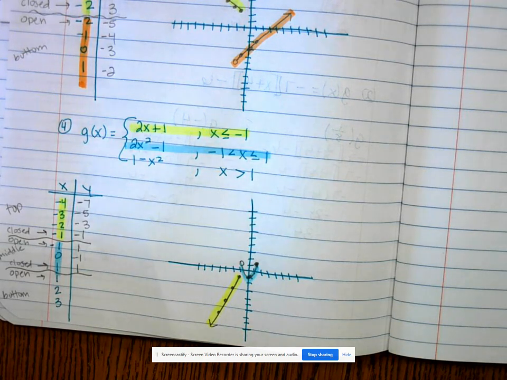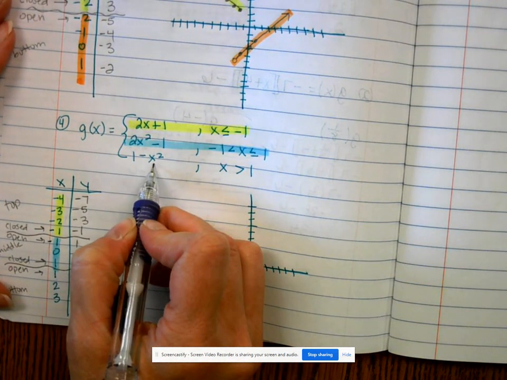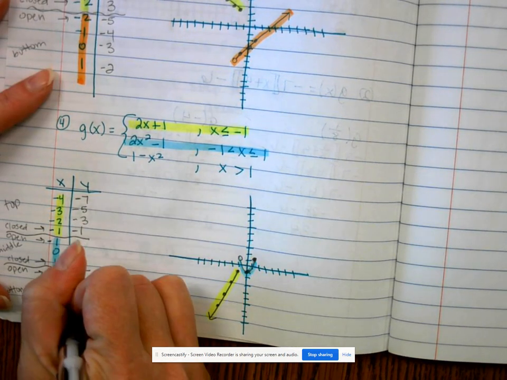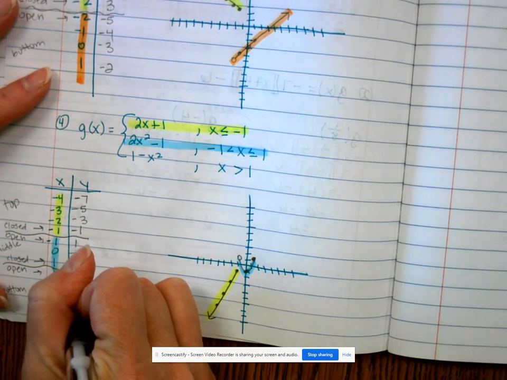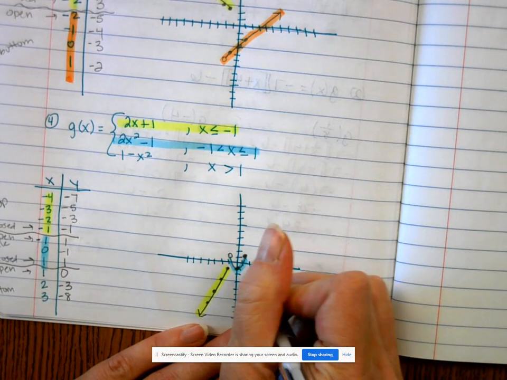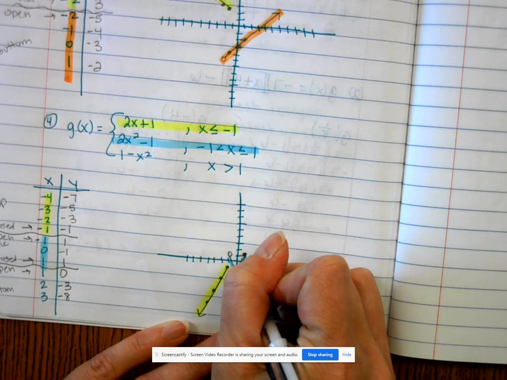All right, so for the bottom, if we put in a 1, 1 squared is 1, so 1 minus 1 is 0. 2 squared is 4, so 1 minus 4 is -3. 3 squared is 9, so 1 minus 9 is -8. Sorry, I didn't say -3 a while ago either, I don't think. All right, so 1, 0. We have a point here, but it's an open circle.